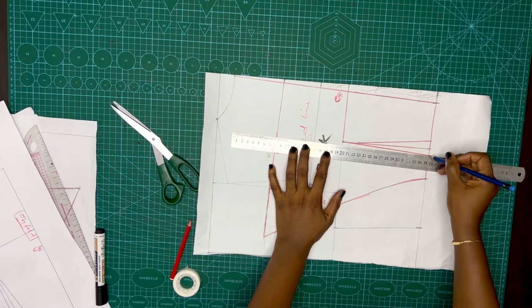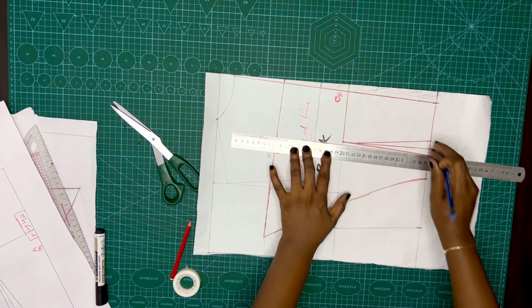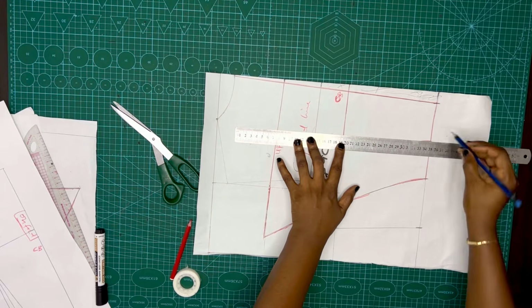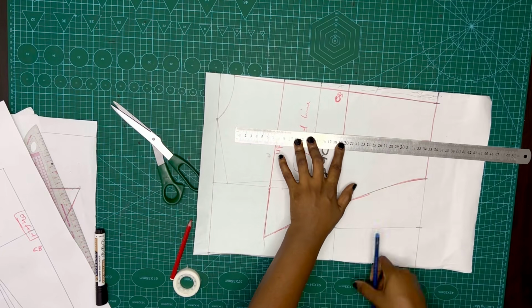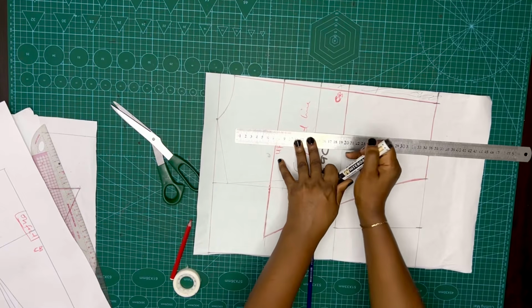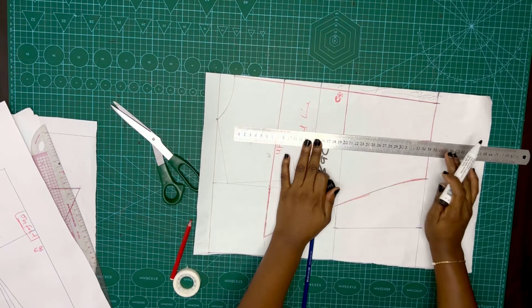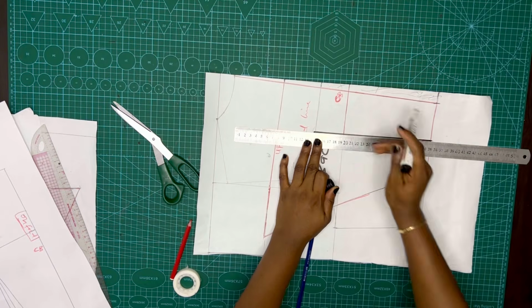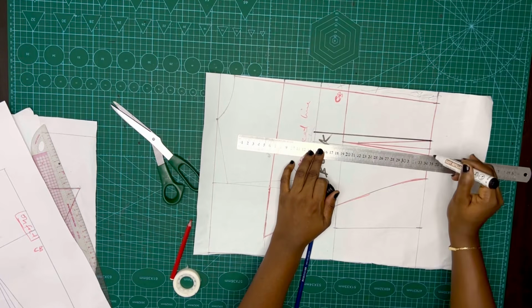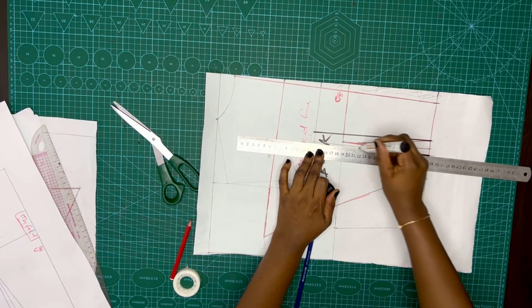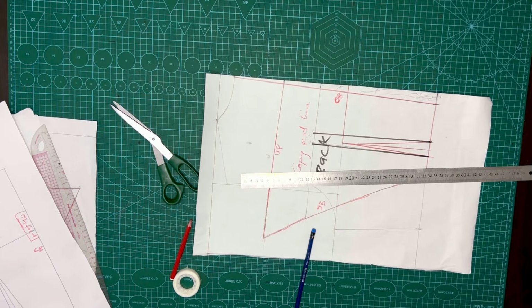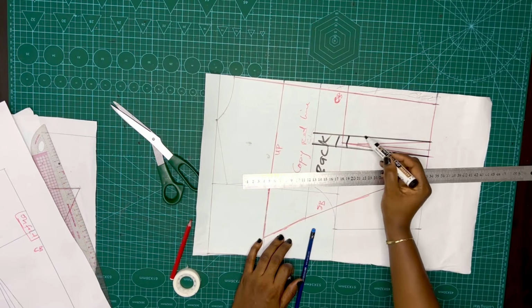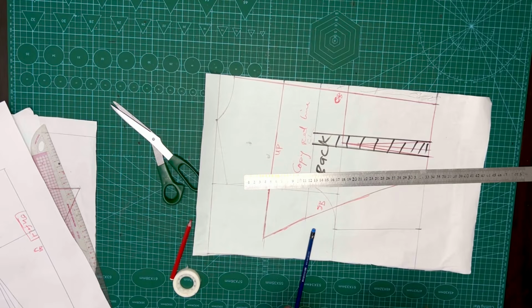So what I did was to extend the dart leg. Watch the way I'm doing. I just extended it to the chest line on the back. So I connected like that. I just used marker to outline it for us to see. I marked it like so. Just extend it up like this from the dart leg on the waist up to the chest line. So after, we will not be needing this part anymore.